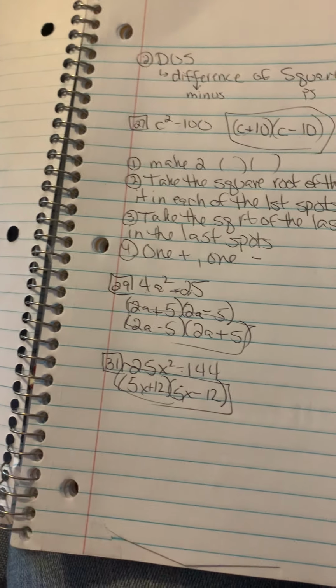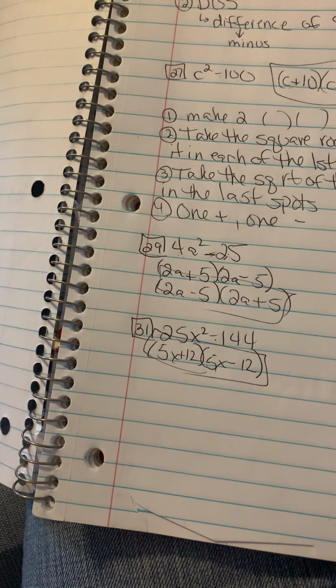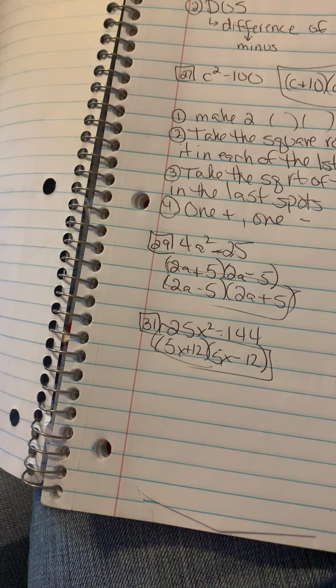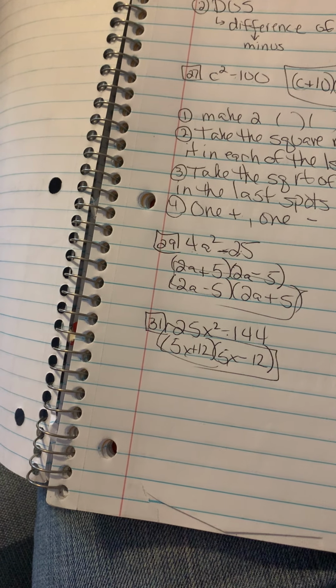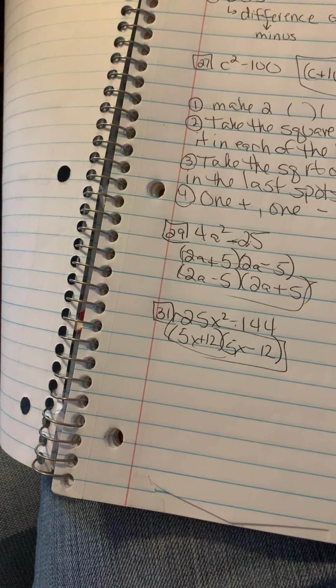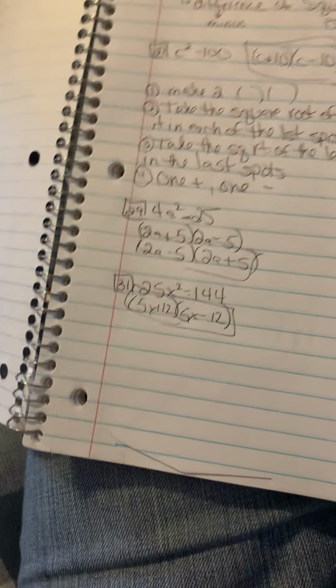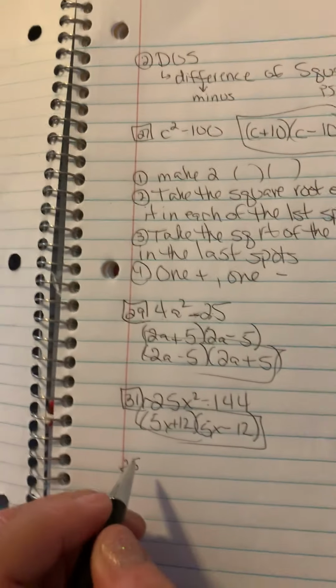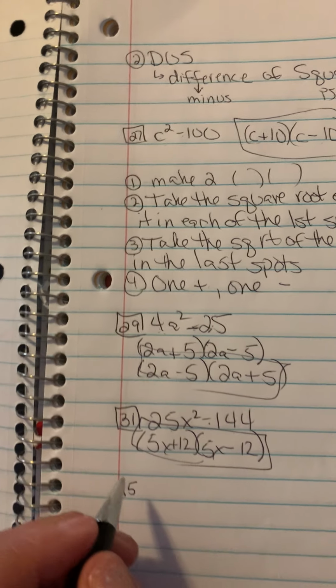How about one more? One more that looks difficult. Actually, I'm going to go to number 35, 24e squared minus 54. Wait, did I say 25? 35.